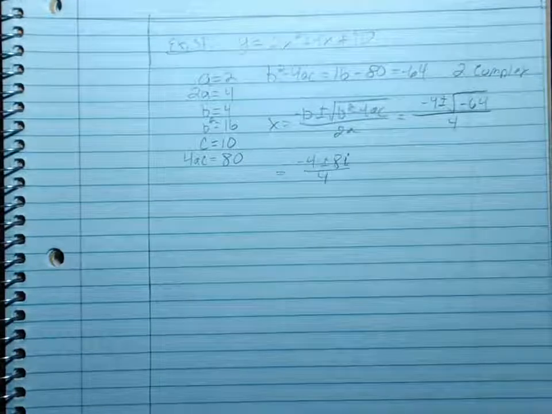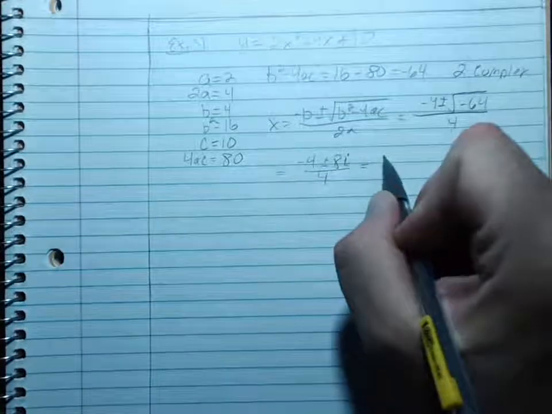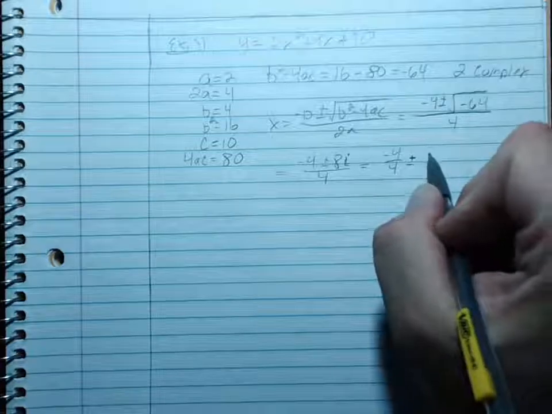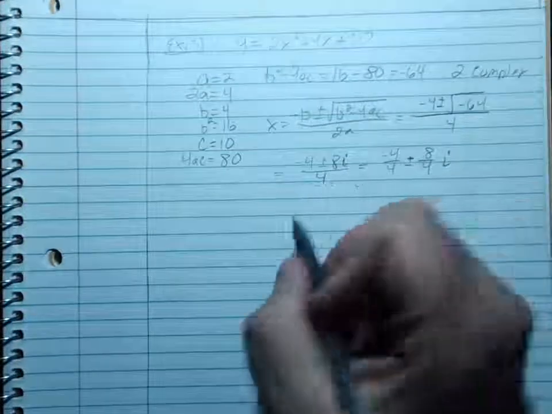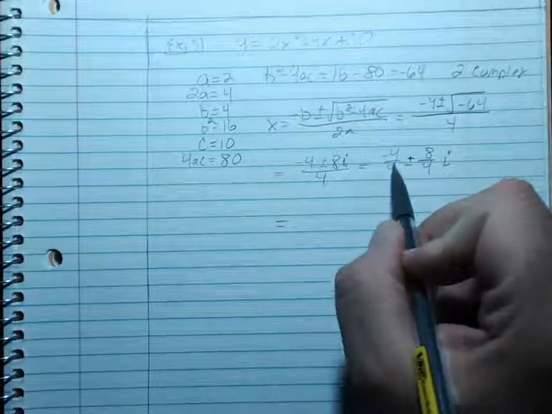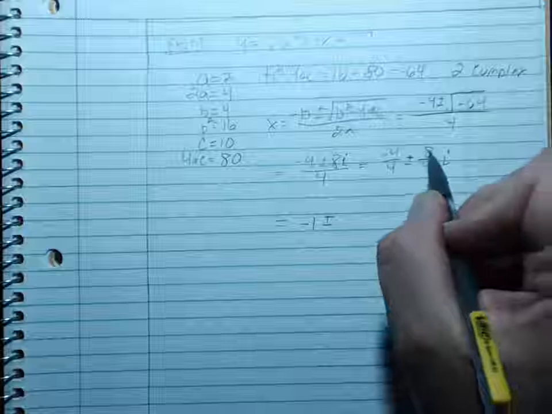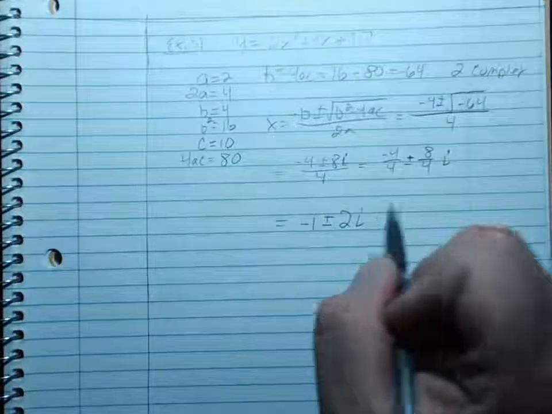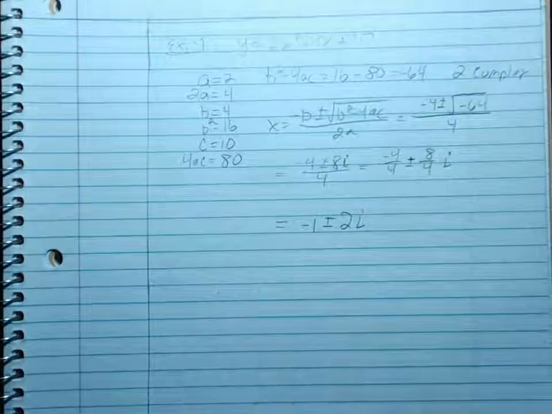Now remember I talked about having to split this thing up? This is where I do that. I'm going to rewrite this as negative 4 over 4 plus or minus 8 over 4 i. And then I'm going to simplify it. Negative 4 divided by 4 is negative 1. And then I'll put plus or minus. 8 divided by 4 is 2. So I get negative 1 plus or minus 2i. And that's my complex solutions right there.